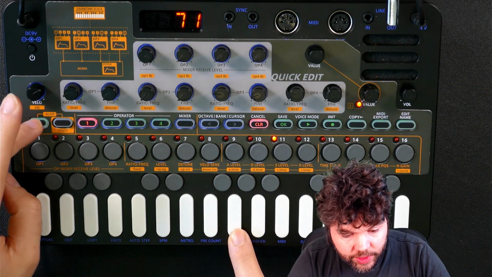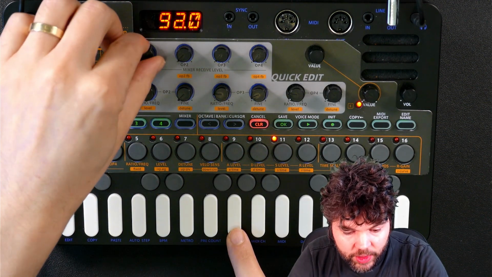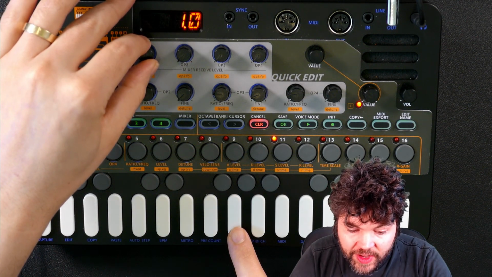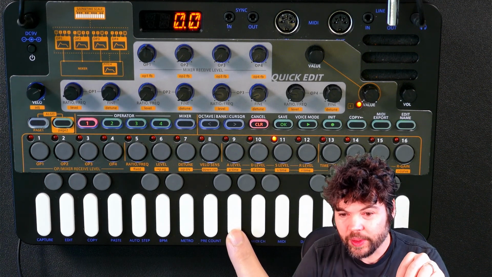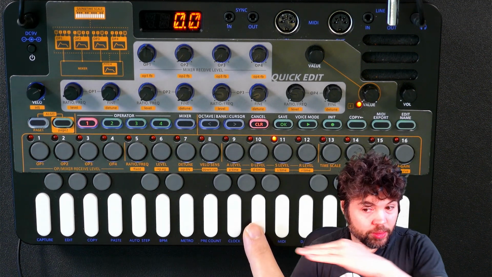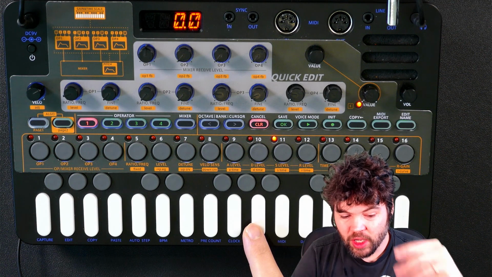The other thing we can do, which I think is going to be more important here, is we can adjust the feedback amount on operator 1. This feedback amount is going to make, instead of it drop down to a sine wave, to some other timbre. So let's try.